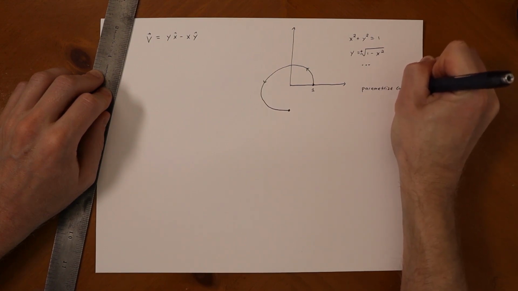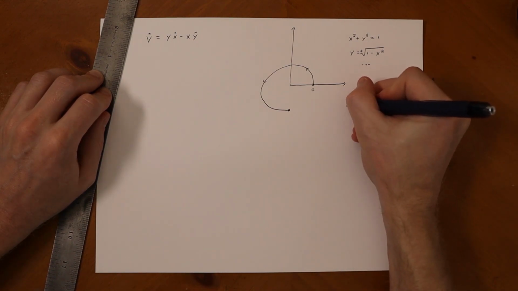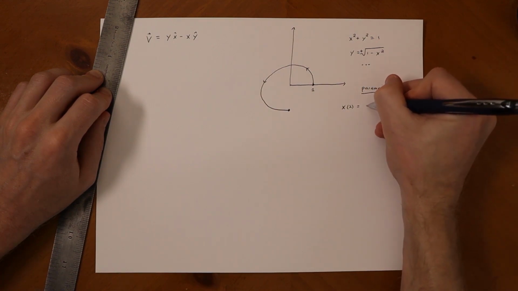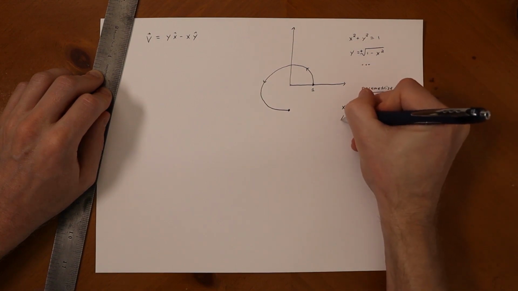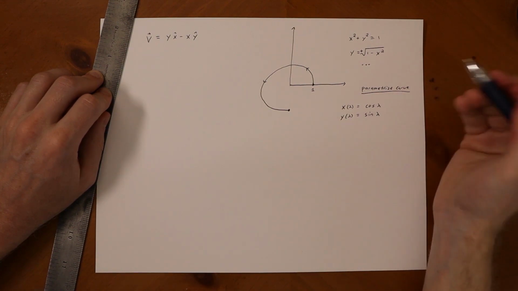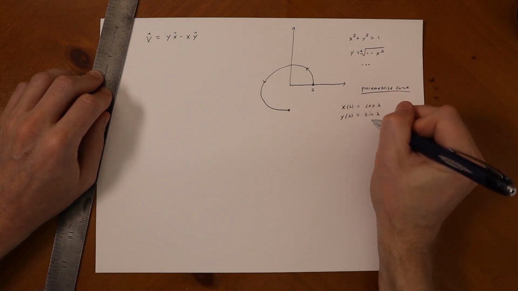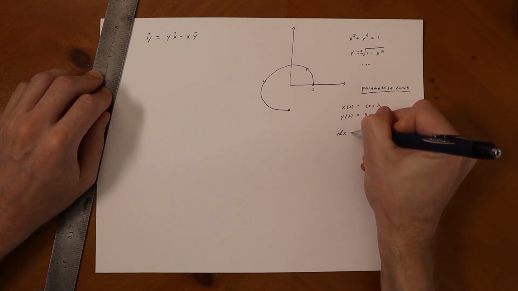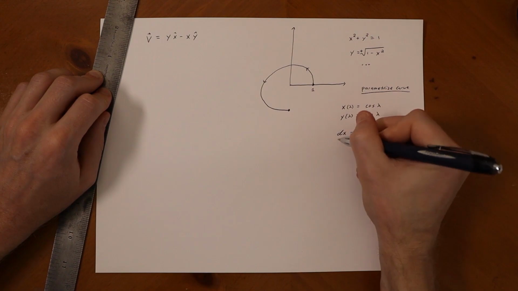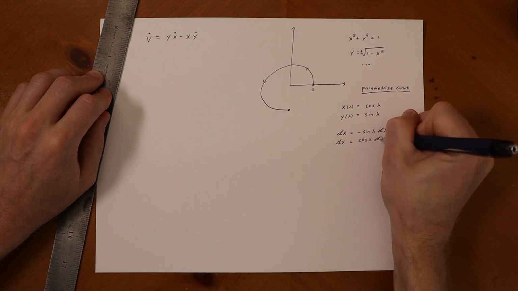So let's parameterize this curve. Let's remember that a circle can be written in terms of sines and cosines. We have x of some parameter lambda is just cosine lambda, and we have y of some parameter lambda is just sine lambda. This is in some cases how the cosine and sine functions are actually defined. So now we can get that, and we have also that now dx is, well, the derivative of cosine is minus sine lambda d lambda, and dy is cos lambda d lambda.